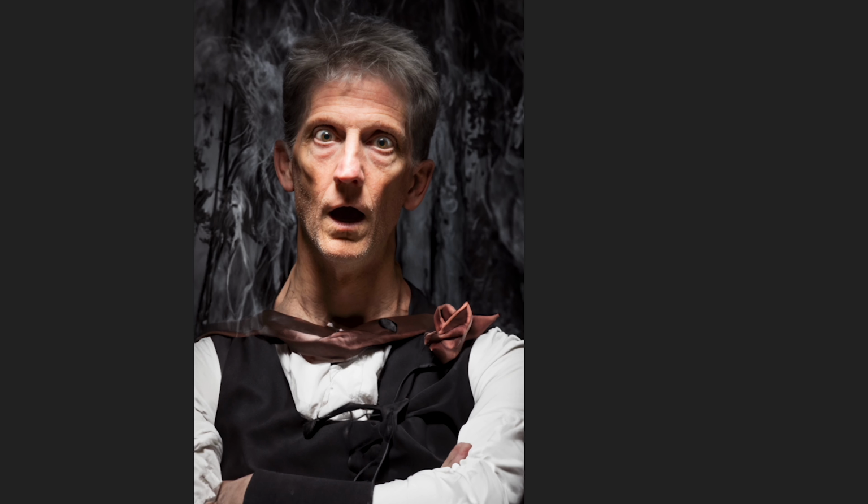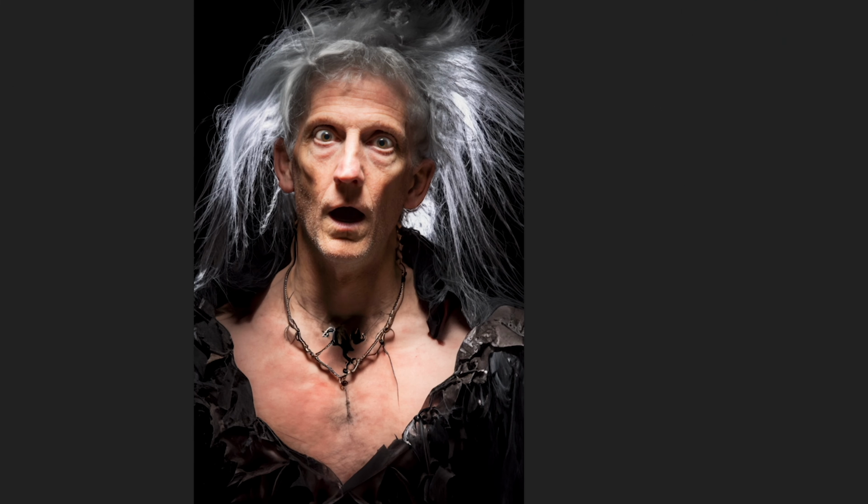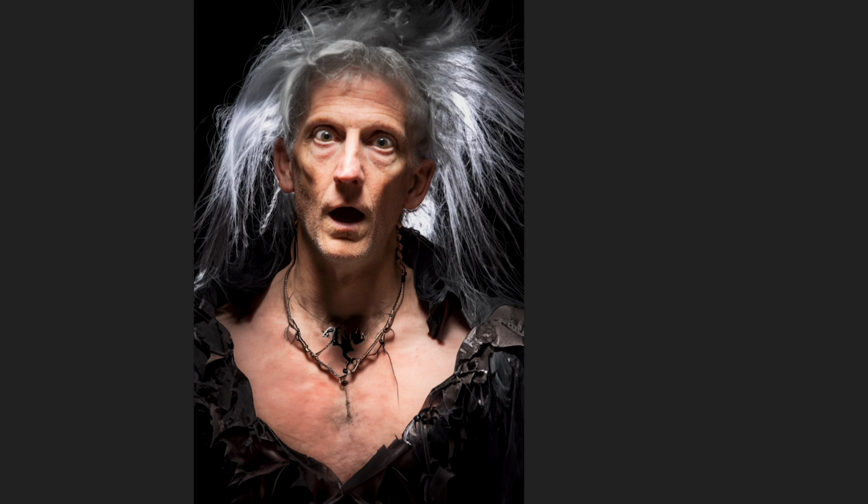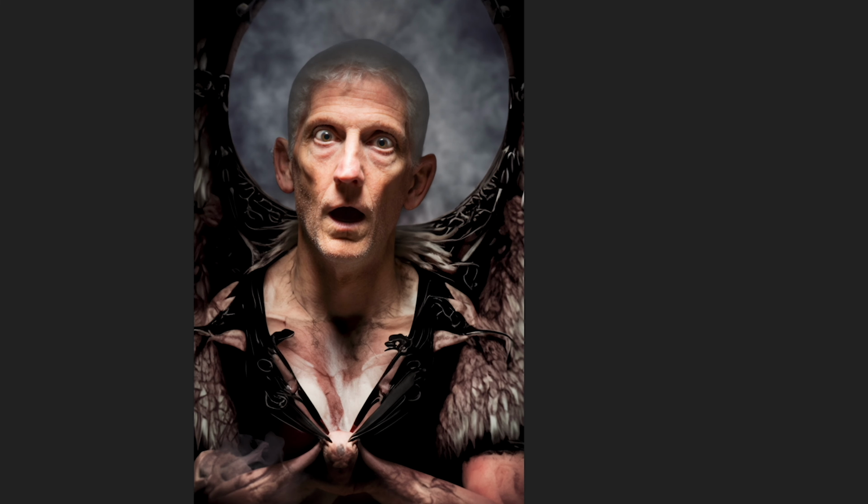That is a funny looking vampire, right? I like how it's created my arms crossed. Ooh, added on a lot of AI hair. Very curious. And finally, aha, a round bald vampire. I like this. This is really, really fun.